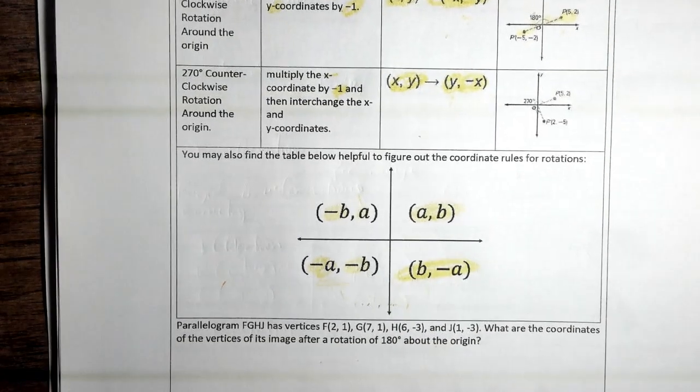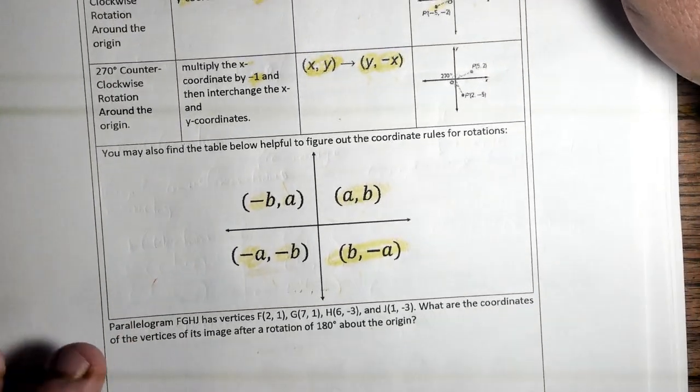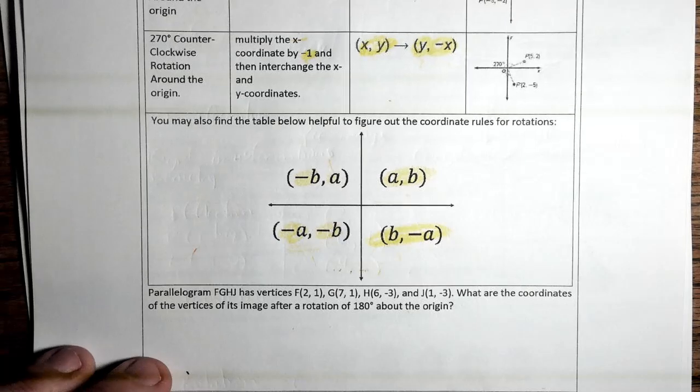We got one more practice. Yeah, sorry about that. So, got one more practice, and then we're going to answer the essential question, and we're done for this topic.